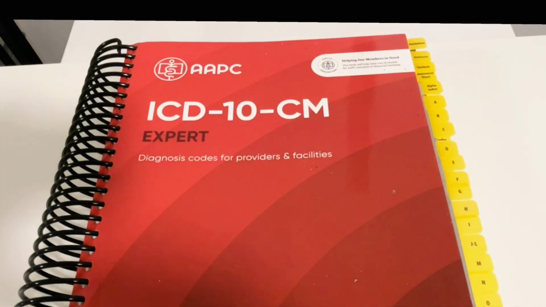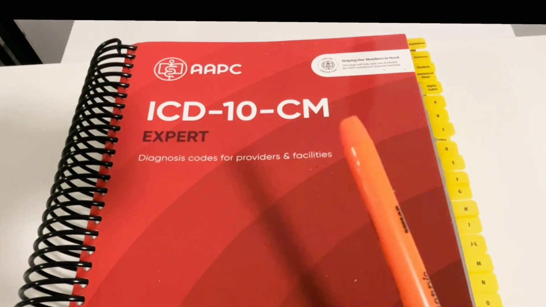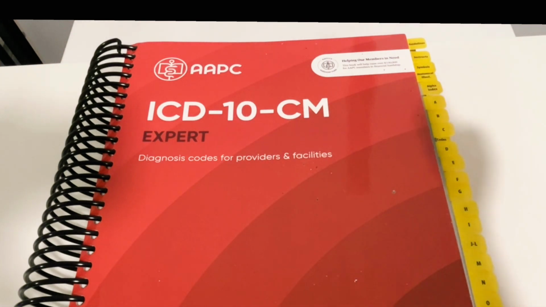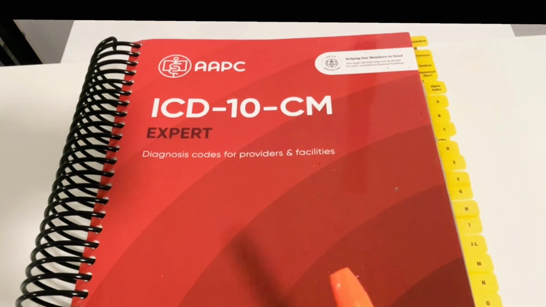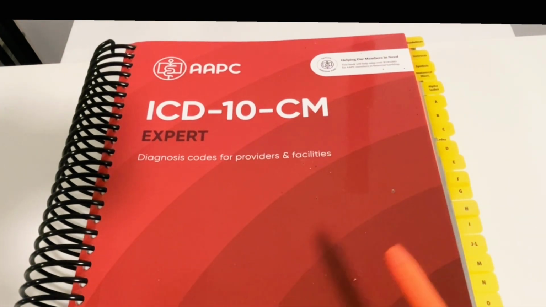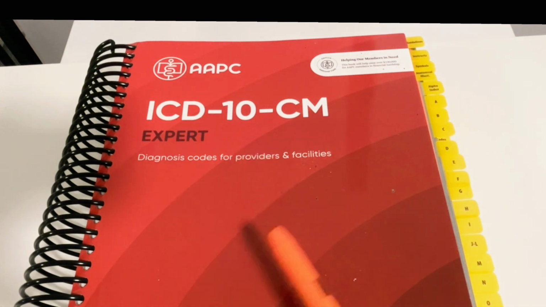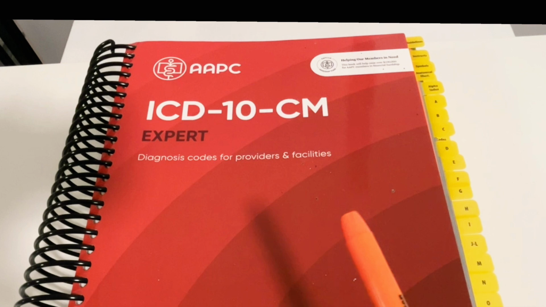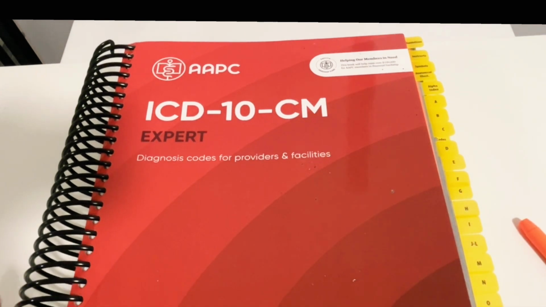All right, coder friends, it's your turn to find the code. Remember to start the search from the alphabetic index and confirm that code in the tabular list. Are you ready? This time, it will be just you who will find the code. And for this condition, we are going to look for hyperlipidemia. All right, let's get started.